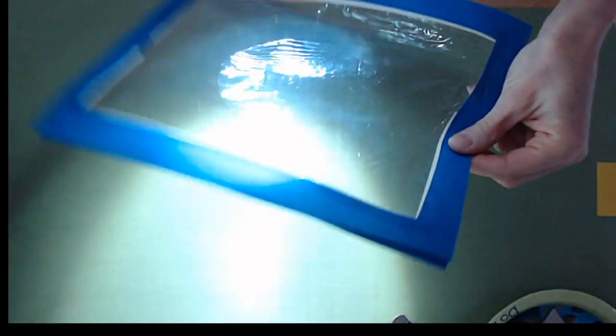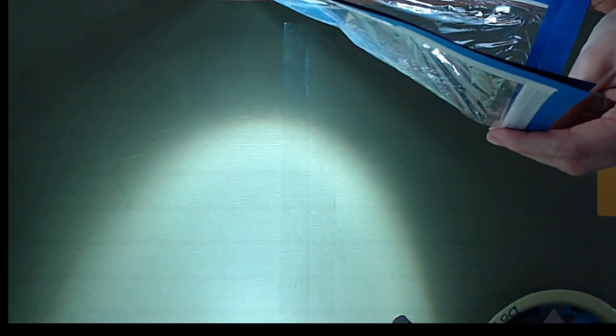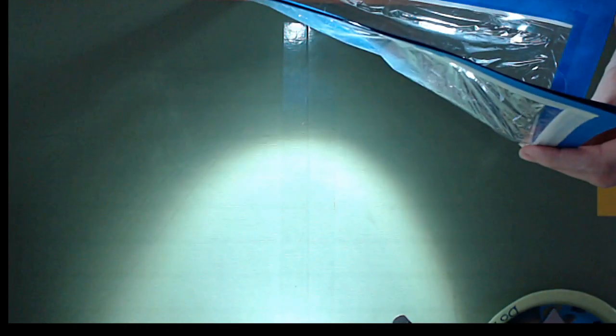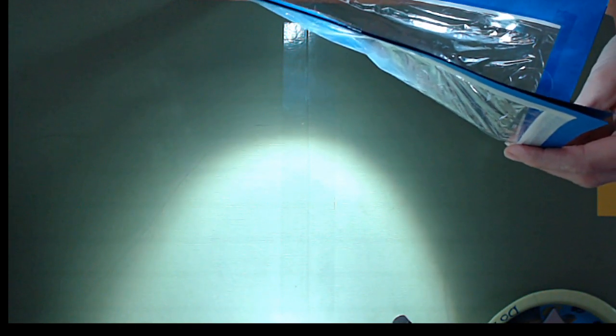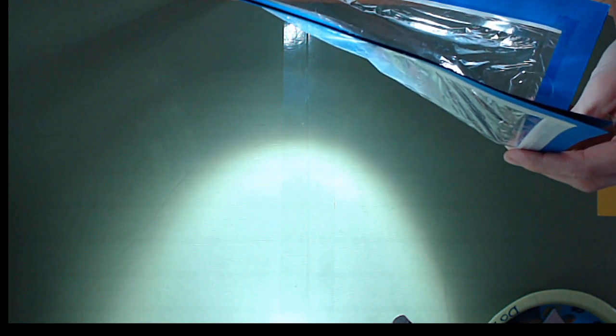Let's do the last one. The last one is plastic wrap. Does the light shine through the plastic wrap? Is the plastic wrap transparent, translucent, or opaque? Let's switch back to our slide.